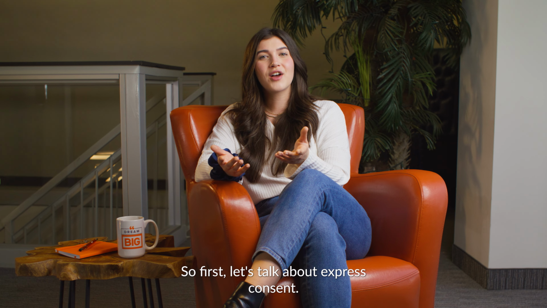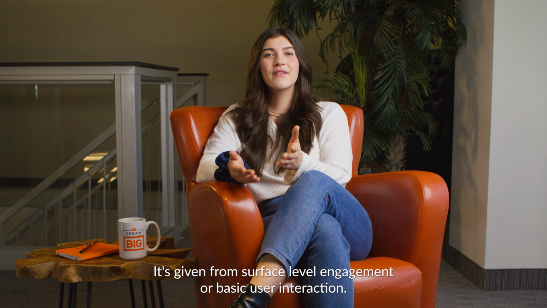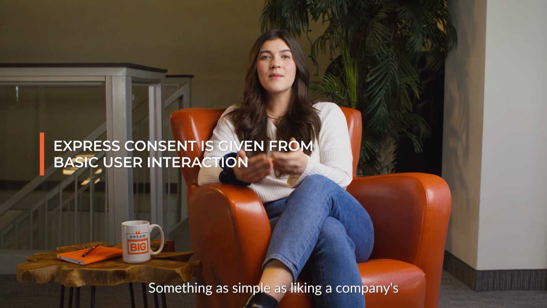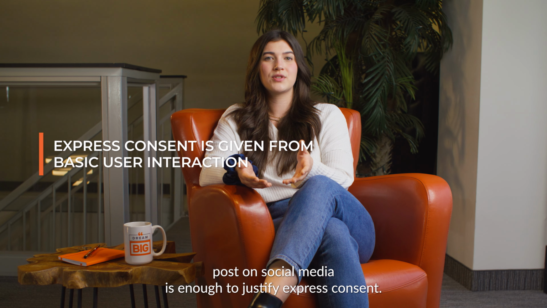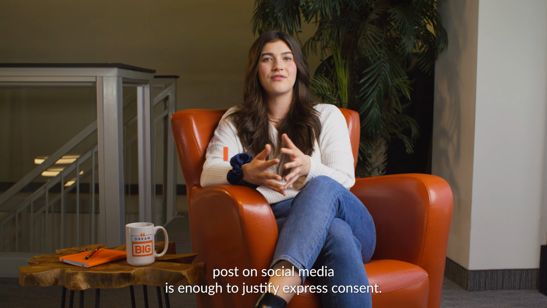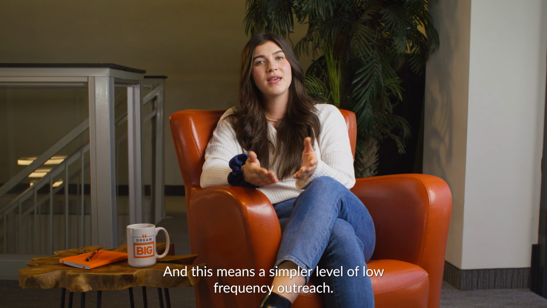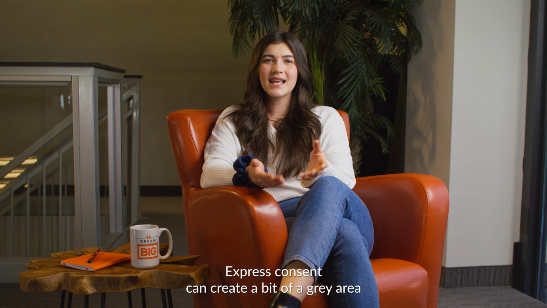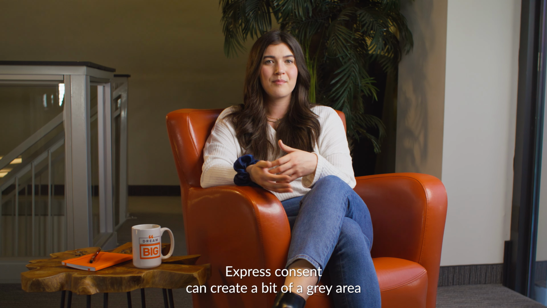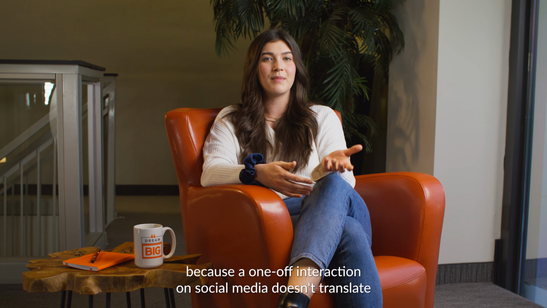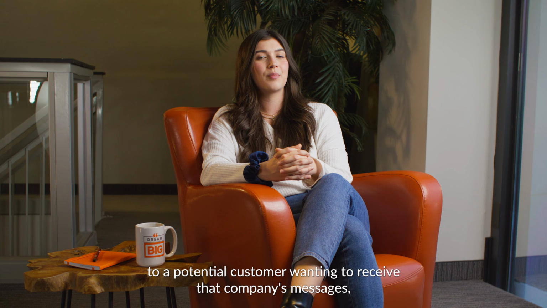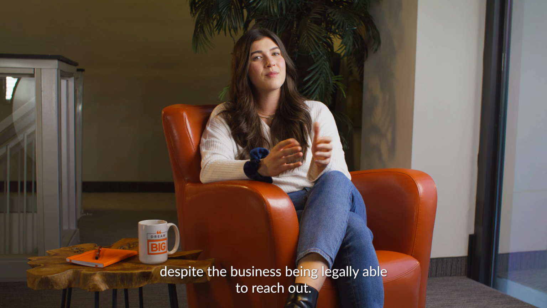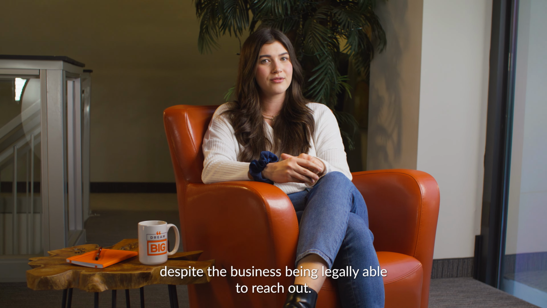So first, let's talk about express consent. It's given from surface-level engagement or basic user interaction. Something as simple as liking a company's post on social media is enough to justify express consent, and this means a simpler level of low-frequency outreach. Express consent can create a bit of a gray area because a one-off interaction on social media doesn't translate to a potential customer wanting to receive that company's messages despite the business being legally able to reach out.